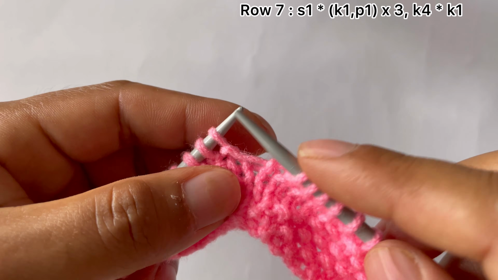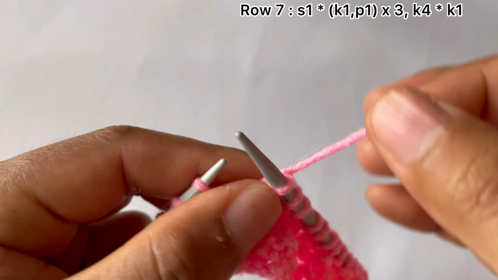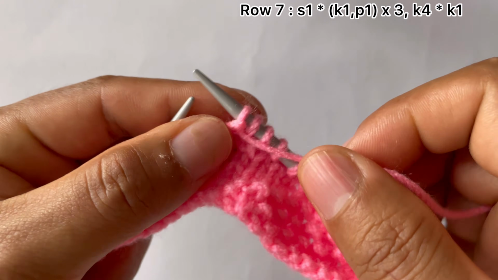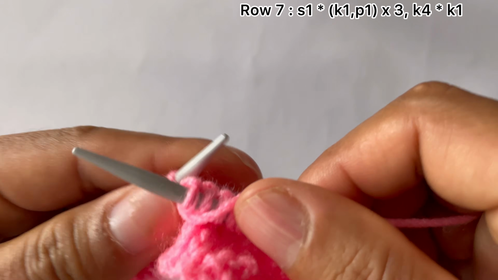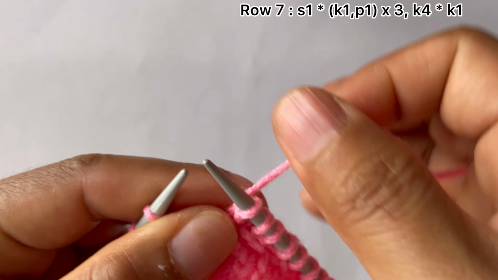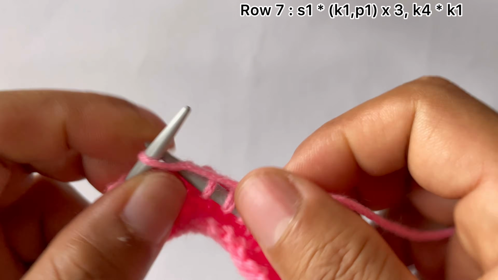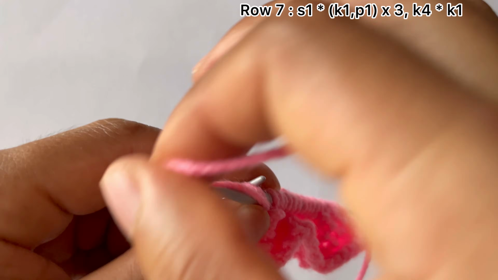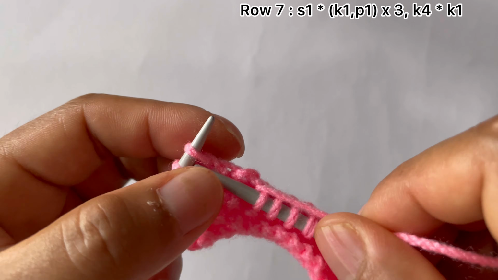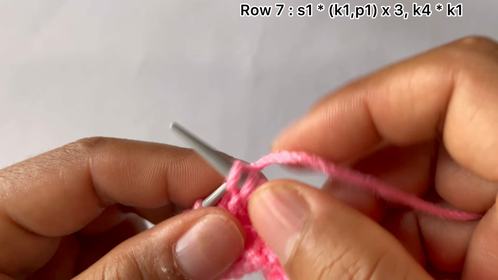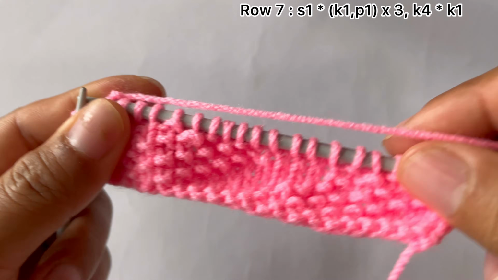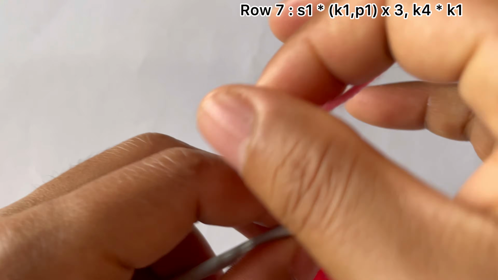Again knit 1, purl 1 3 times, knit 1, purl 1 2, knit 1, purl 1 3 times, and then knit 4. Your edge stitch, knit on the right side.